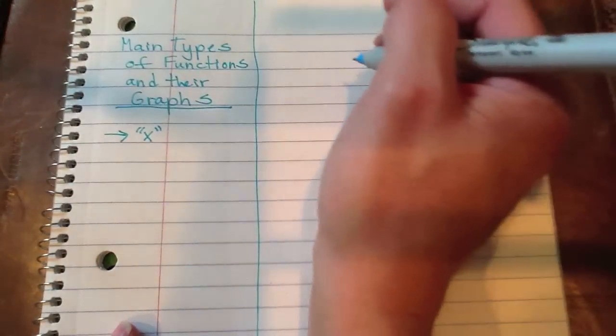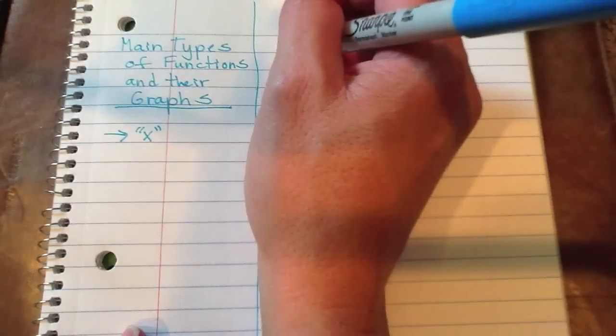There are some main types of functions that you're going to come across this year, and their graphs always look very similar. So I'm going to go over those right now. The first one is when you have just an x in equations, an x and a y, and it's not squared or anything like that. And that's what you just saw, and that's linear. It's always going to be a line.